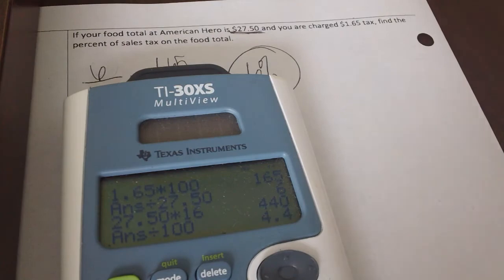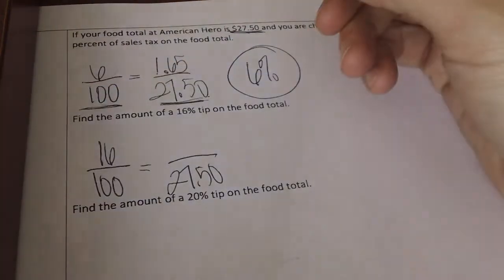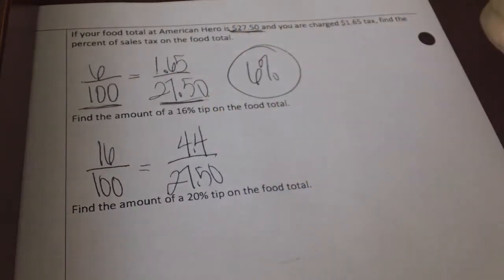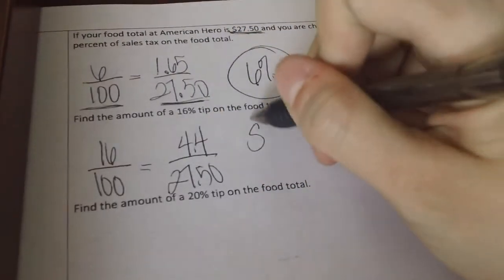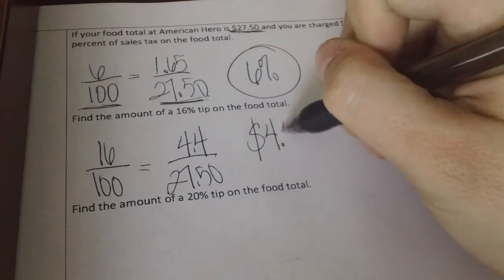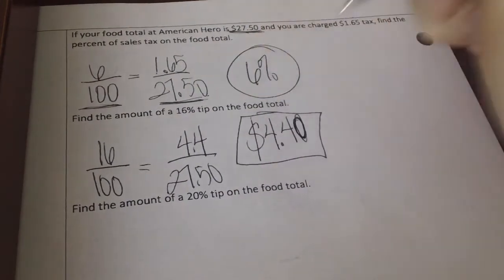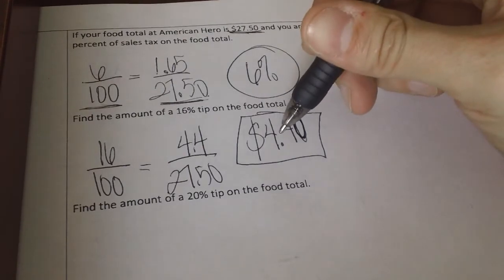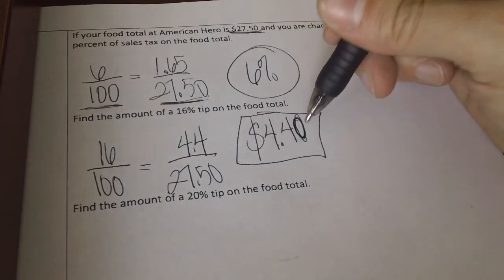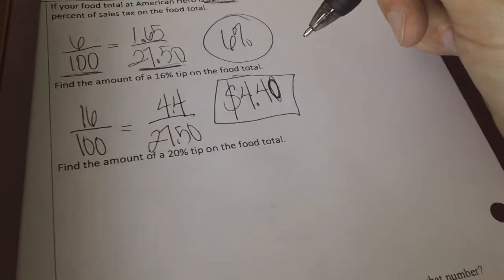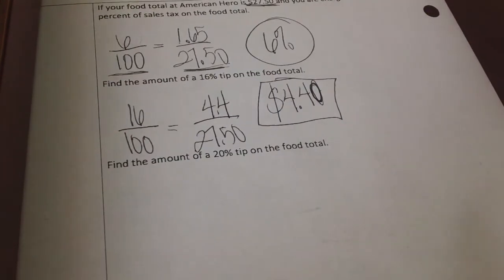And that gives me 4.4. Now, we can't leave our answer as 4.4 because we're talking about dollars here. And so that would be $4.40. Make sure you're writing your answer as a dollar and money amount, not just 4.4, because that doesn't make a lot of sense in the context of our problem.